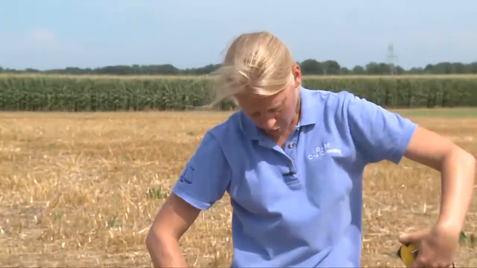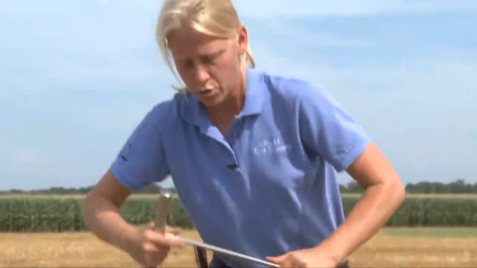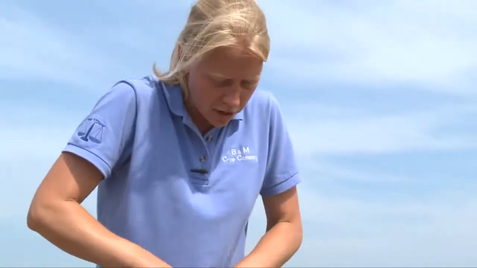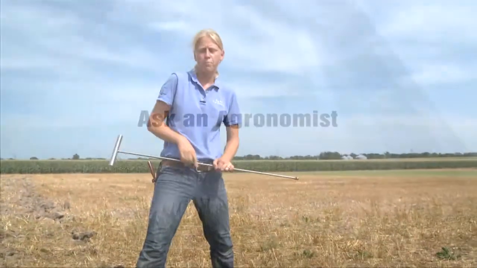In this case, we can see this is running about 12 inches deep. That's the actual measurement of the tool itself. If we just measured to the top of what I call the fluff, which is what a lot of growers do, you can see that it's going to be much deeper. So don't get misled on what your actual depth is. Make sure you get a proper measurement.